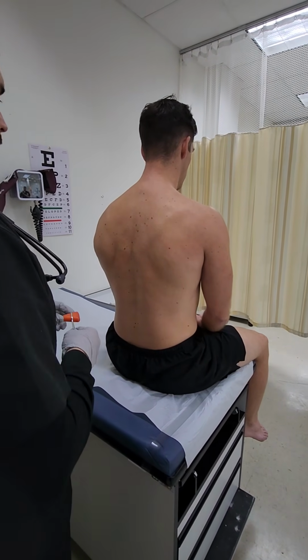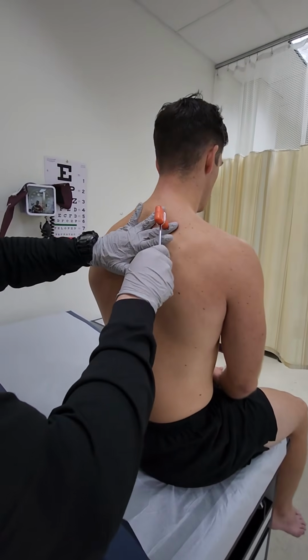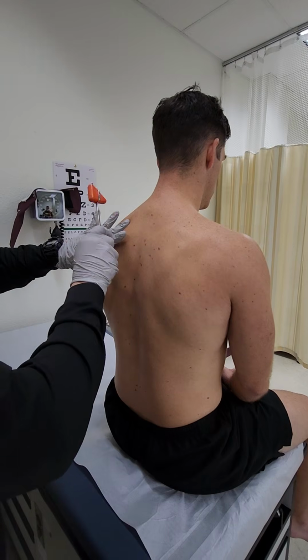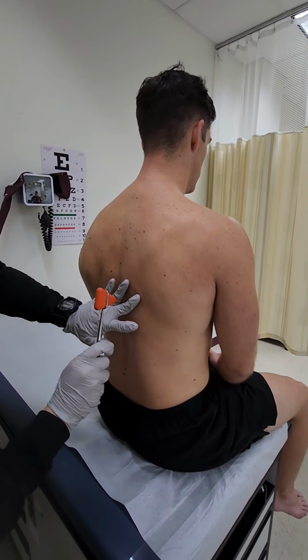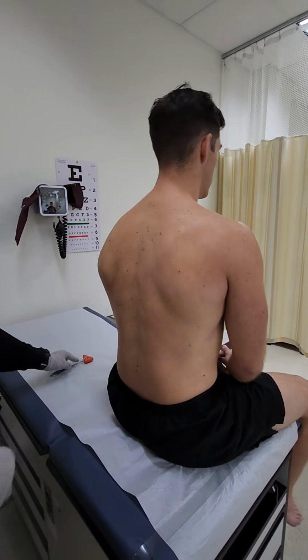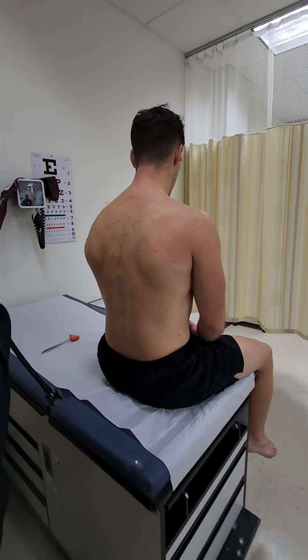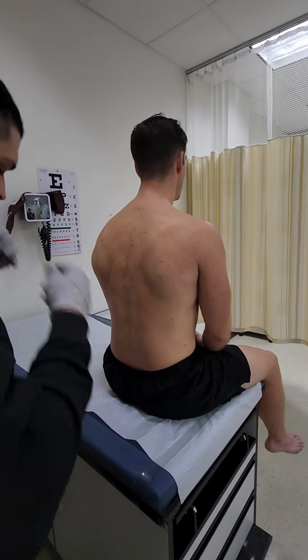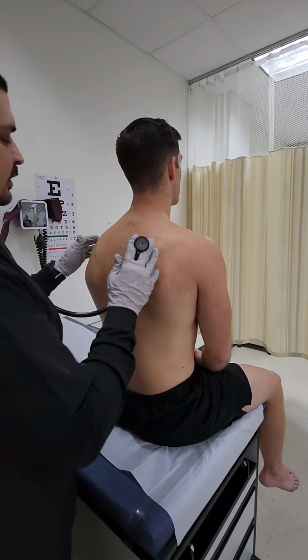Now percuss lung fields, 2 paired areas. Verbalize, no areas of dullness. Now, auscultate lung fields. Deep breath in and out whenever you feel the scope, okay?